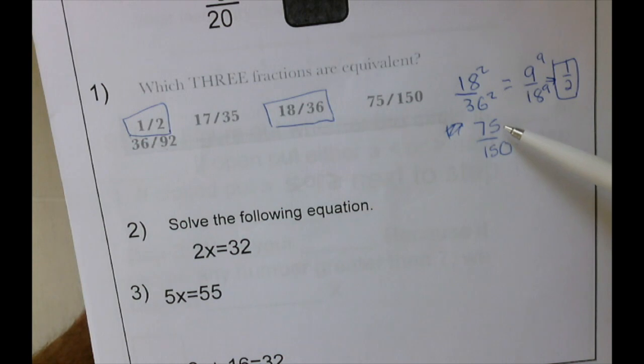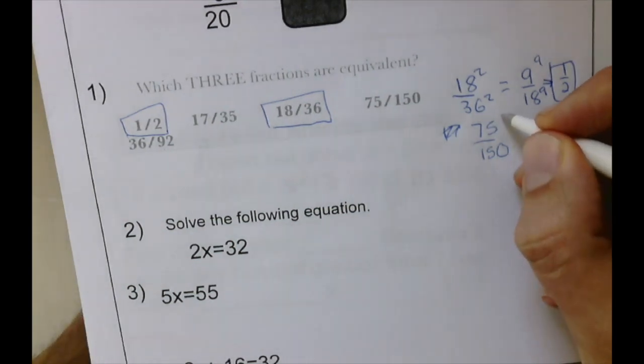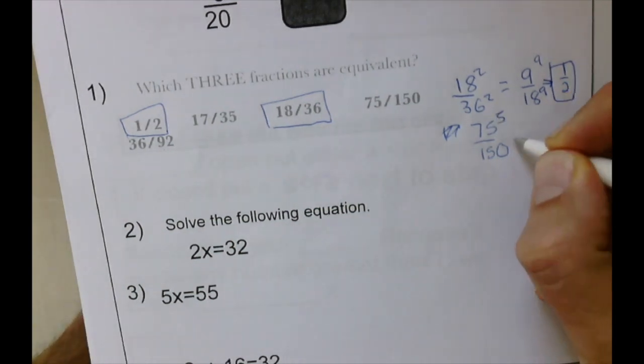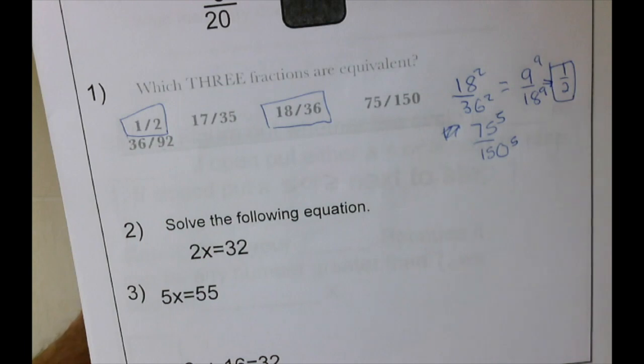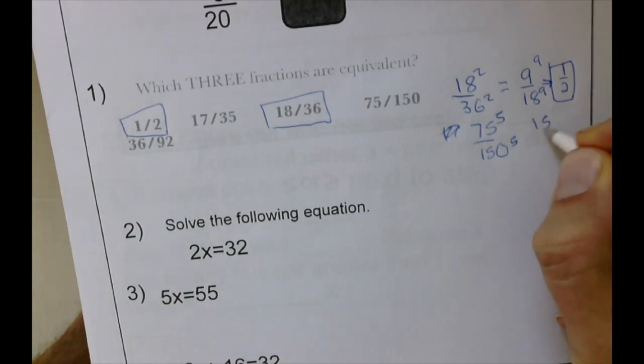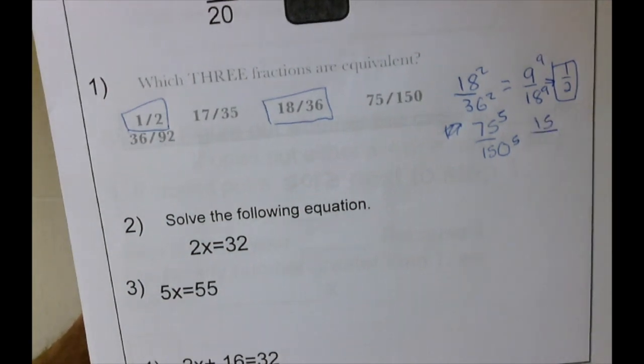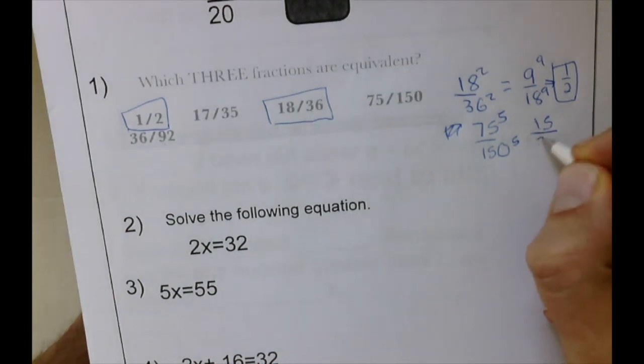I recognize that both of these numbers end in a 5 or a 0. I know based off of my divisibility rules that when numbers end in a 5 or a 0, I can divide them by 5. So I'll begin by dividing both of these by 5. 75 divided by 5 is 15. And 150 divided by 5 is 30.